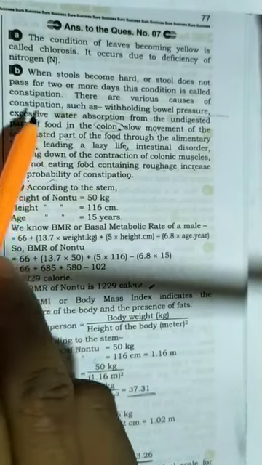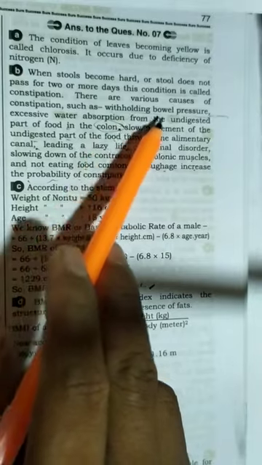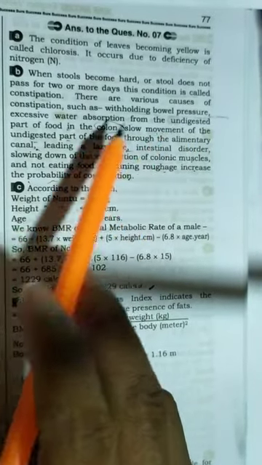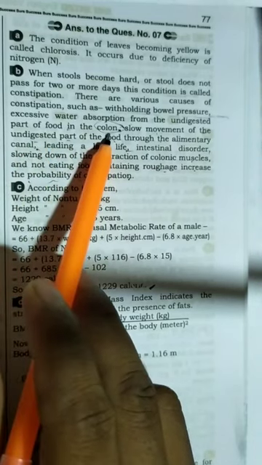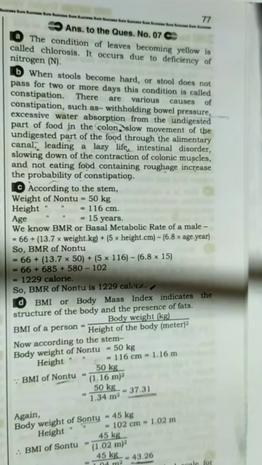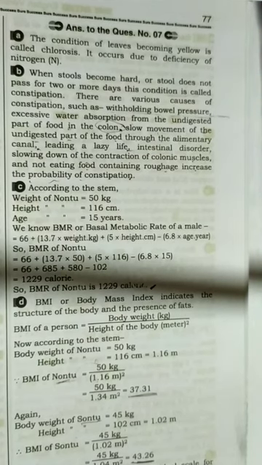There are various causes of constipation, such as withholding bowel pressure, excessive water absorption from the undigested part of food in the colon, slow movement of the undigested part through the alimentary canal, leading a lazy life, intestinal disorder, contraction of the colonic muscles, and not eating food containing roughage increases the possibility of constipation.